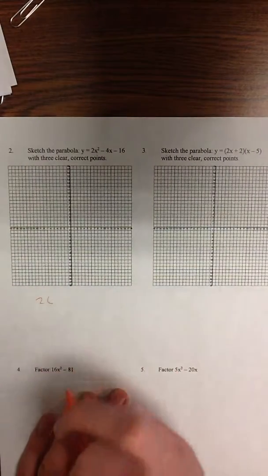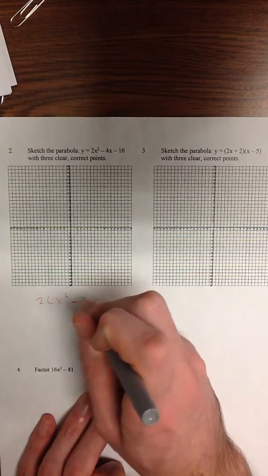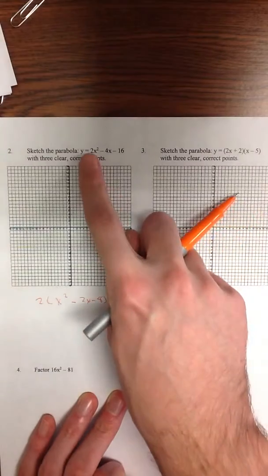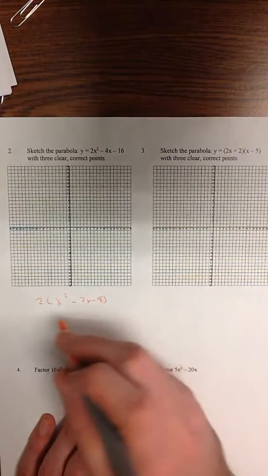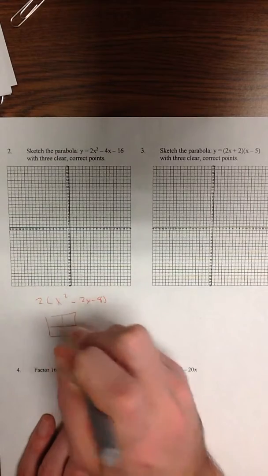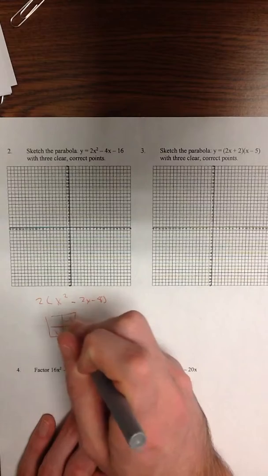I can factor out that 2 first because I could divide everything by 2. x squared minus 2x minus 8. Not too many people did that. They just left it as 2x squared. That's okay. It'll still work out. The reason I did that is because it makes my boxes and my diamonds a little bit nicer. This is just x squared, and this is minus 8.